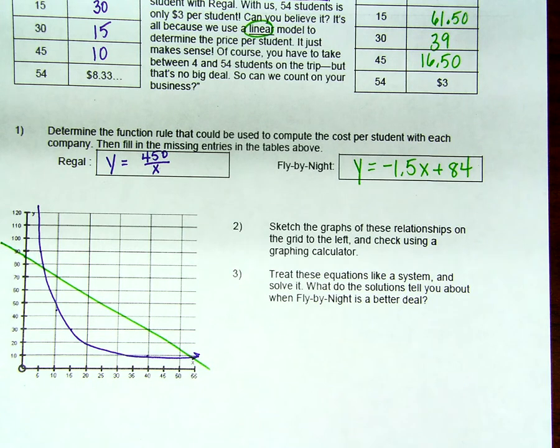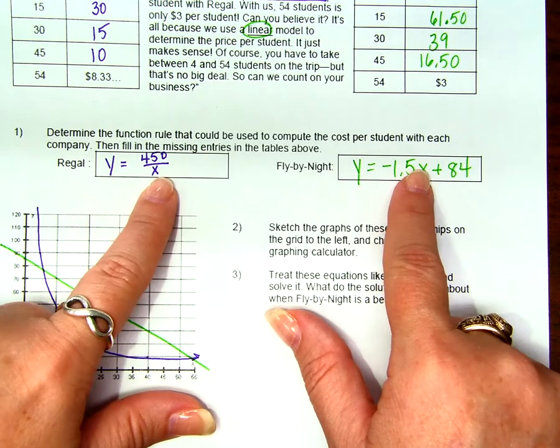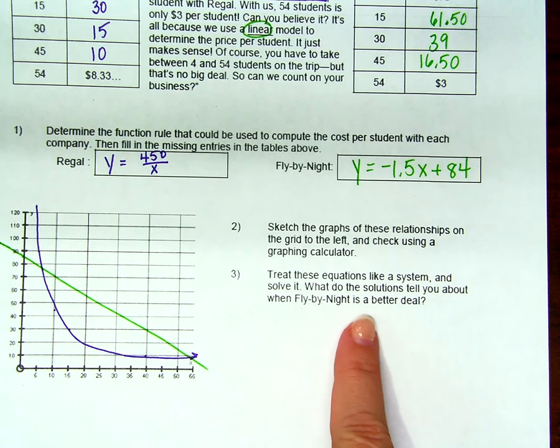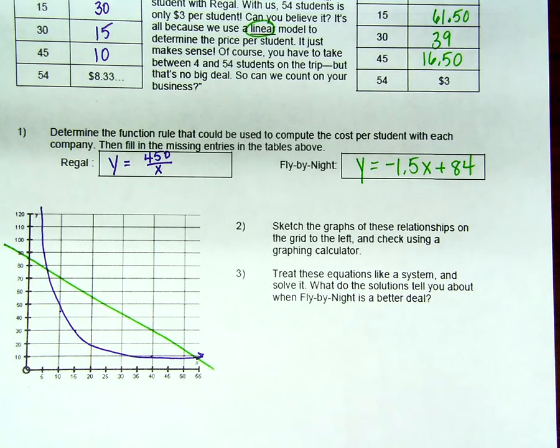We could do substitution, right? Since they both equal y, we could set them equal to each other. Yeah, absolutely. I don't care which way we do it. Which way would you like to do it? It doesn't ask us to do it a particular way. It just says solve it. Calculator would probably take less time.